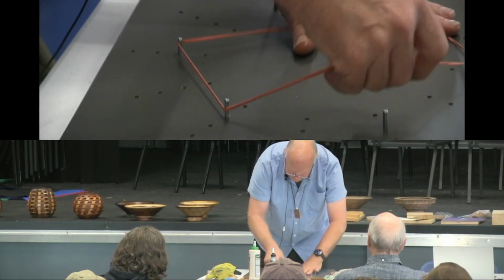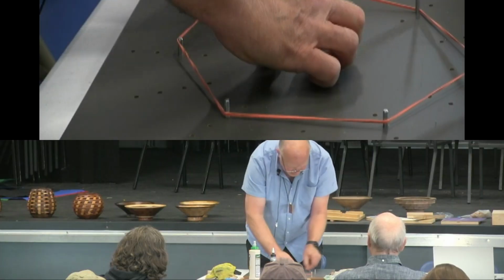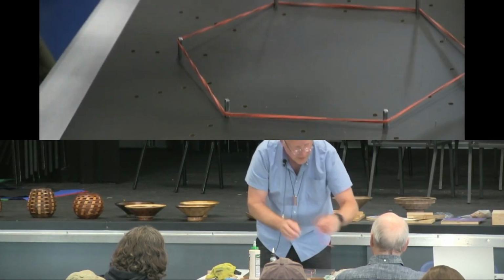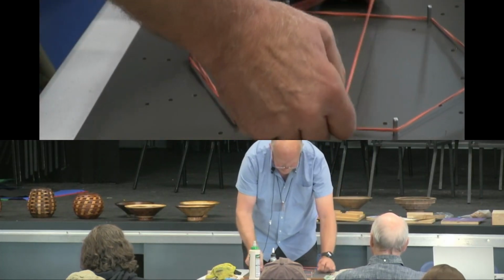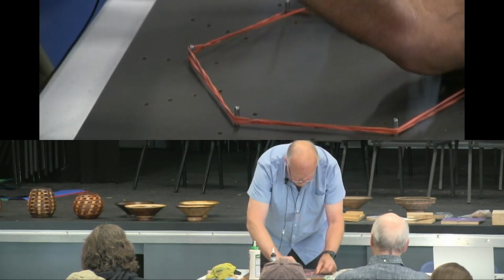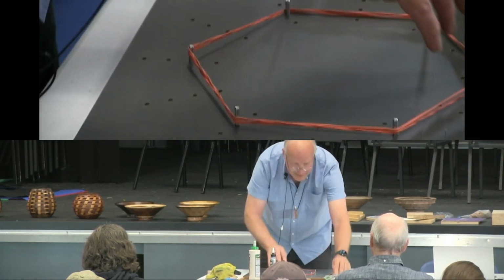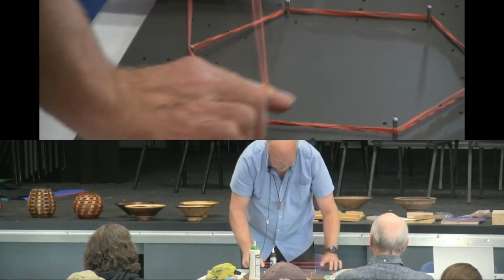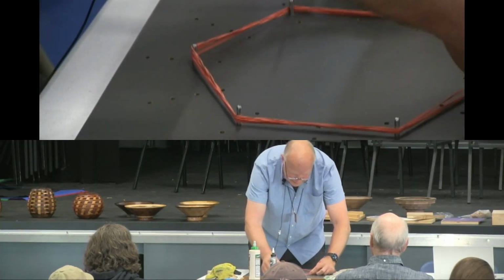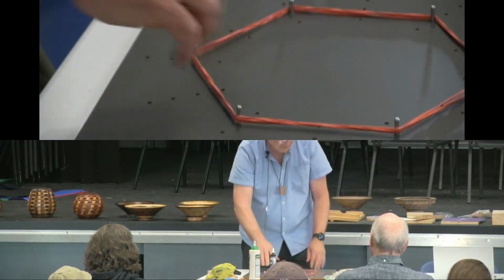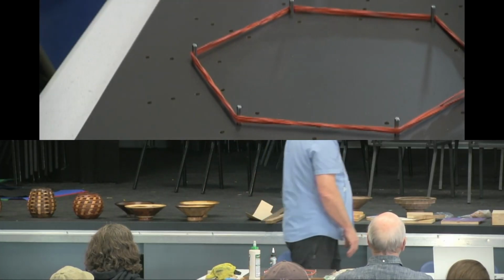This is what you do if you don't have somebody else's hands and you don't want to go through that whole thing. Yeah, it works pretty well. This is what I would normally use. And I've got some segments here.